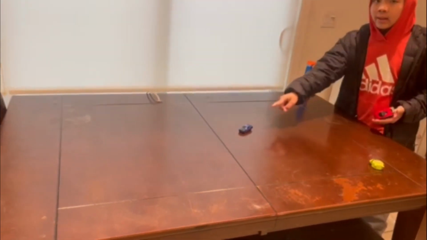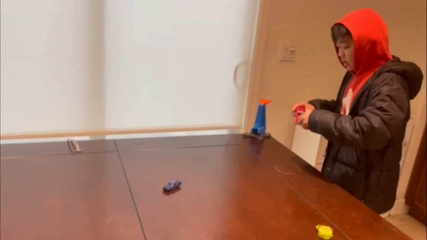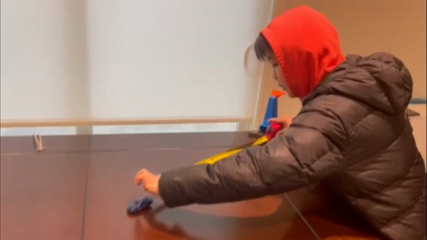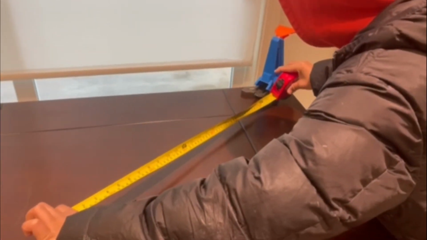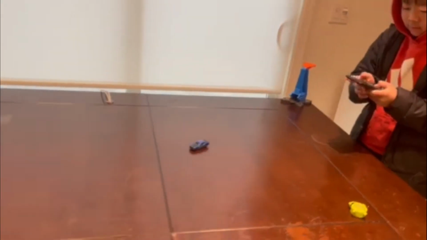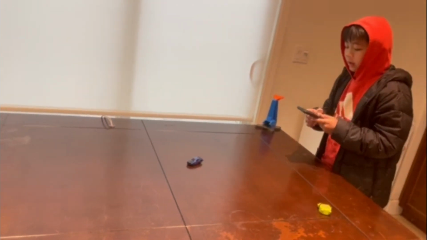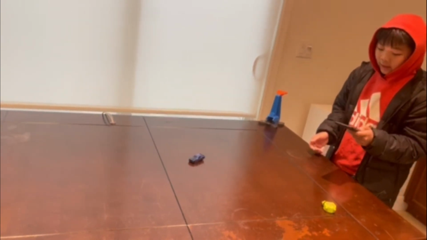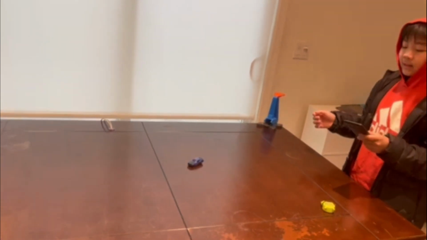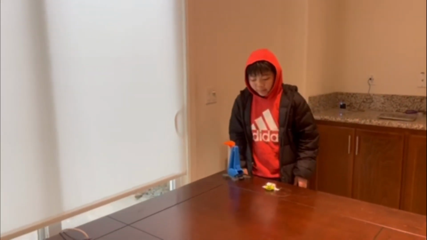And since it's traveling in a straight line, the displacement and the distance are the same. So if we measure the distance from the car to the launcher or origin, we'll see it's 66 centimeters. So 66 centimeters divided by the 1.15 seconds it took to go that far, and we get 57.39 centimeters per second.